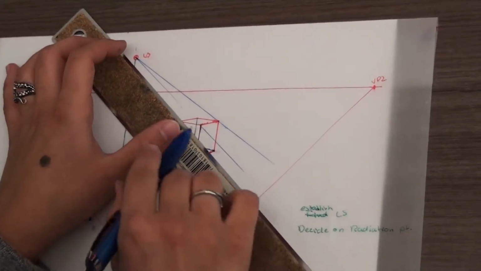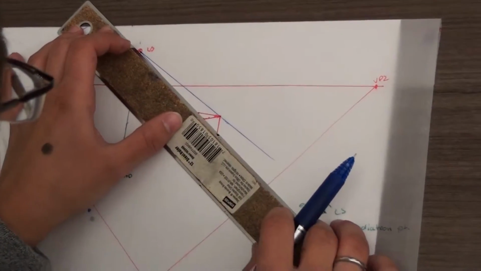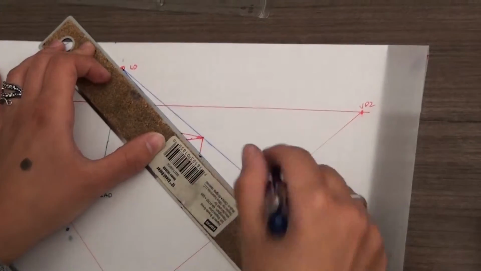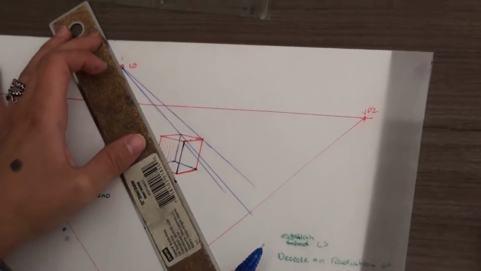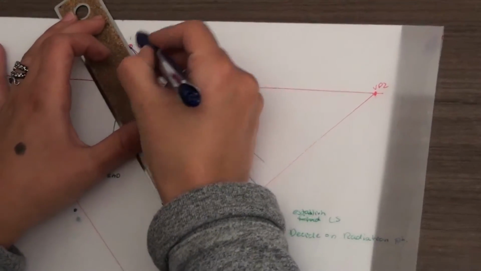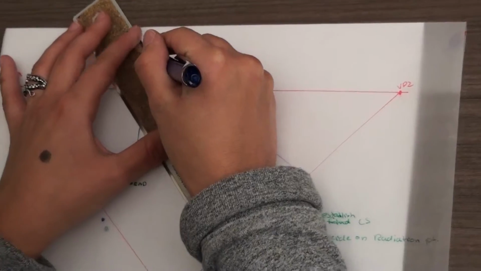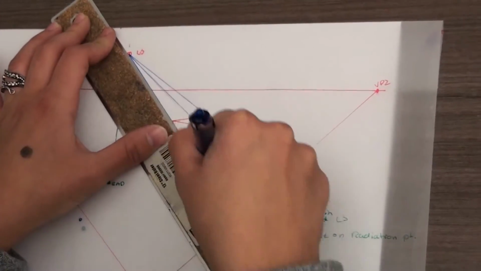And I apologize for the smears, it's because this is a pen. So put a line through here. And, I'm sorry, not Delilah, a line through this Delilah. This is especially useful if, say, you have to do a shadow of a cylinder.